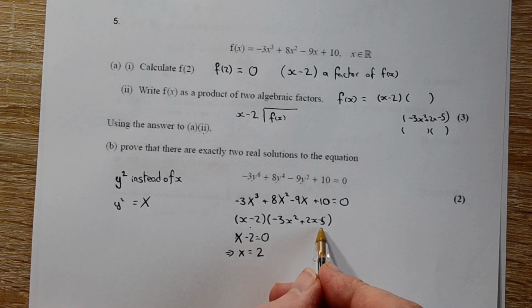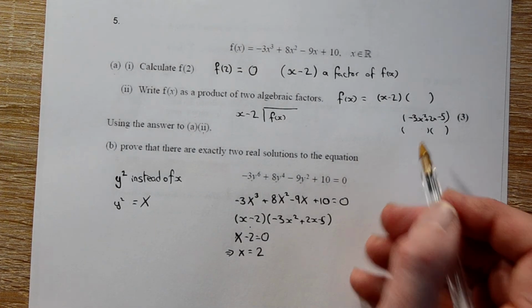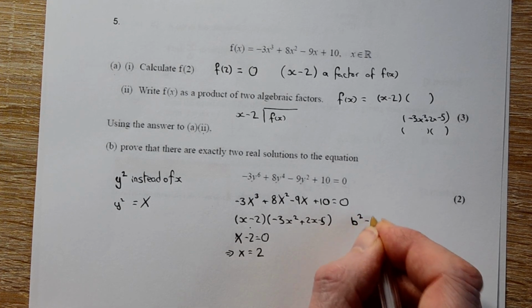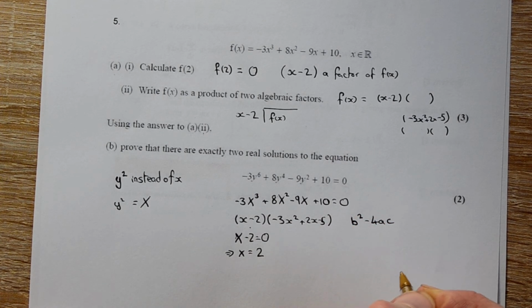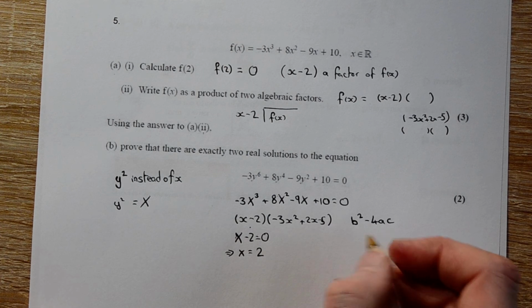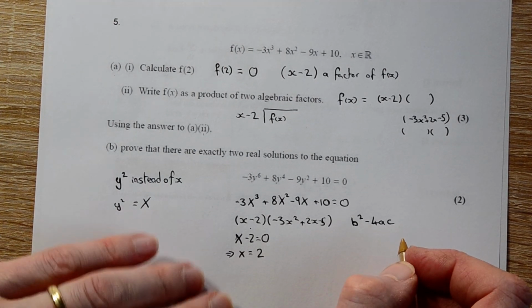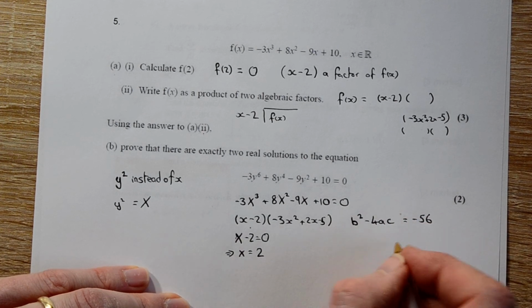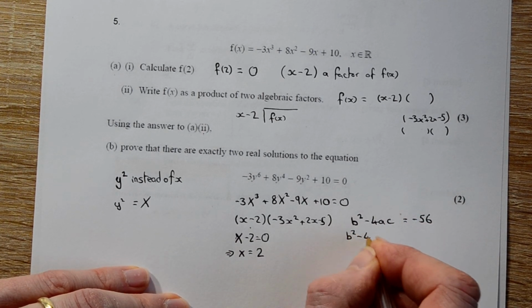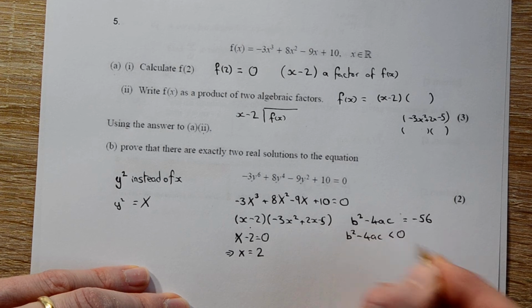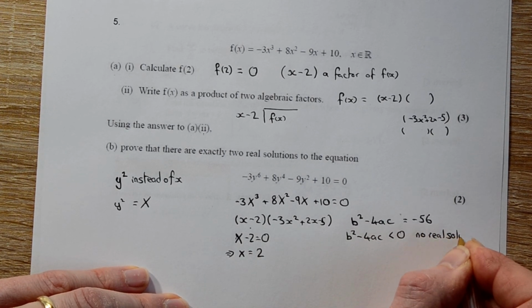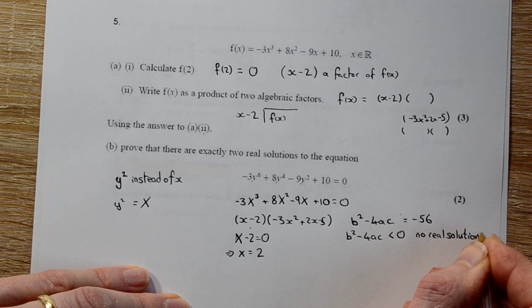How about this factor here? Can we factorise it, or can we find two solutions to it? Well, the discriminant will tell us if we can. We can work out the discriminant as I have in the solution. We find that that equals minus 56. As it's less than 0, there's no real solutions for x.